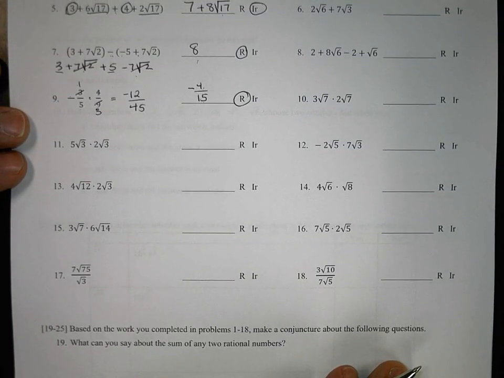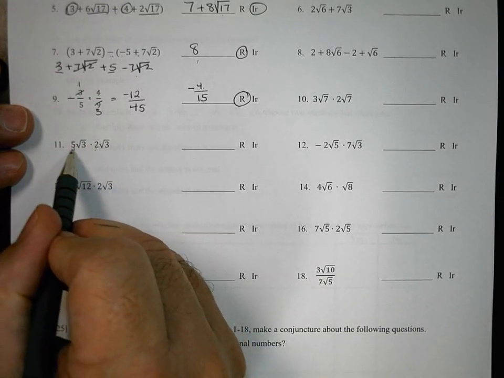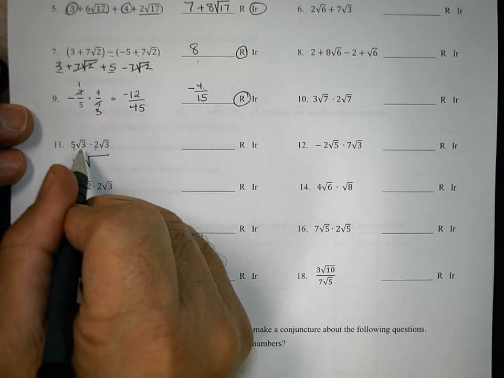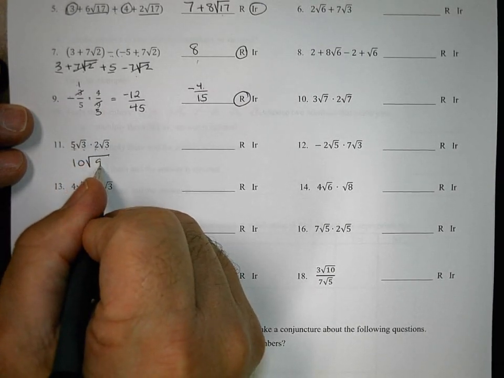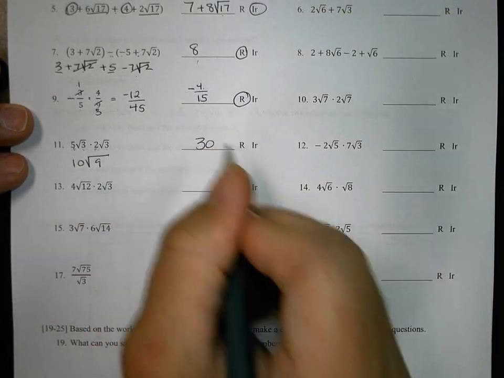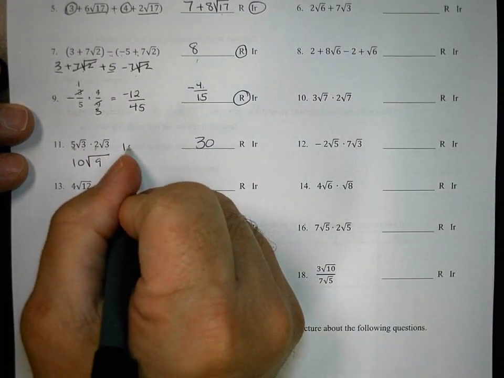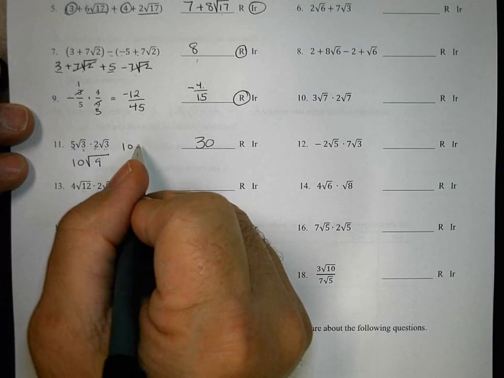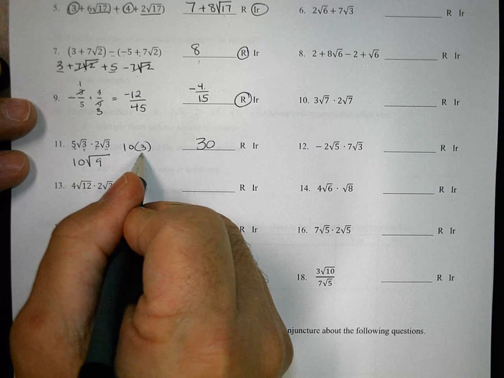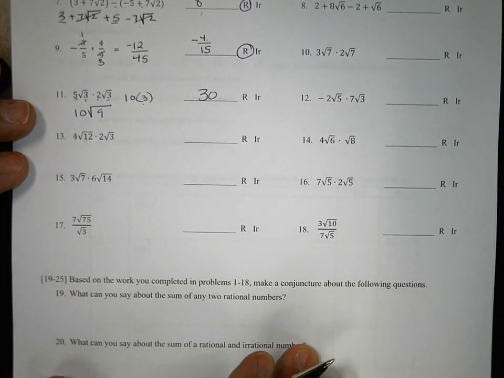Moving on to number 11. All right, 5 times 3, we think of these as coefficients. We multiply what's in front. 5 times 2 is 10, and the square root of 3 times the square root of 3 is the square root of 9, and the square root of 9 is 3, so 3 times 10 is 30. We could think of it this way as well. 5 times 2 is 10, and the square root of 3 times the square root of 3 is, of course, 3. When you multiply two identical radicals, you get what's underneath. Either way, we end up with 30. Moving on.